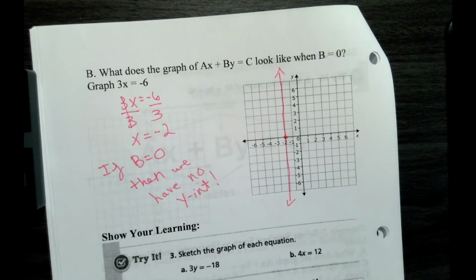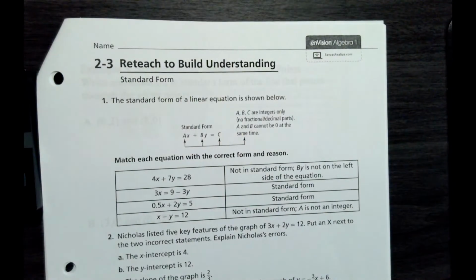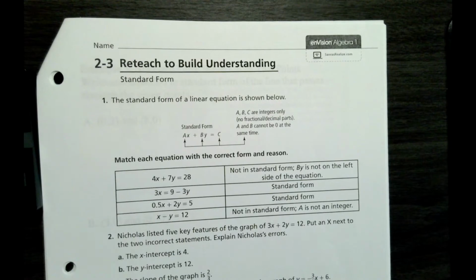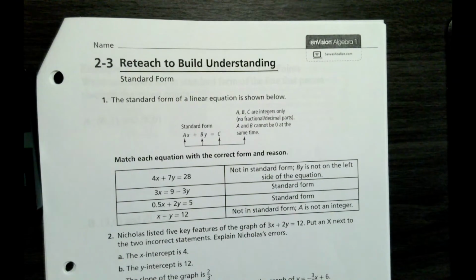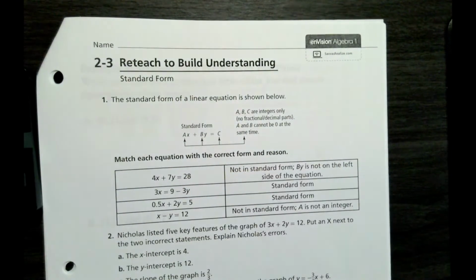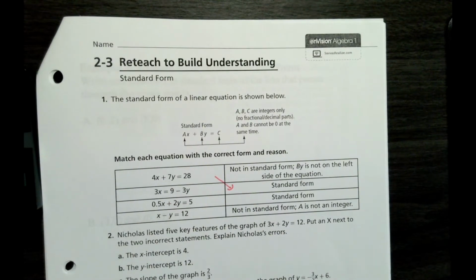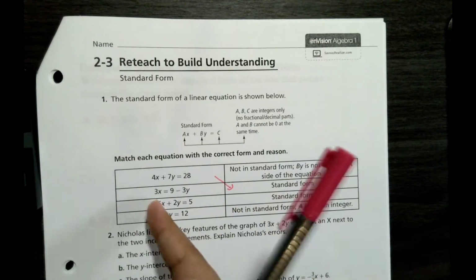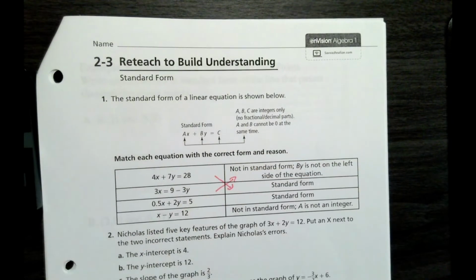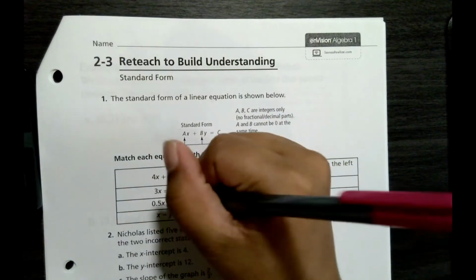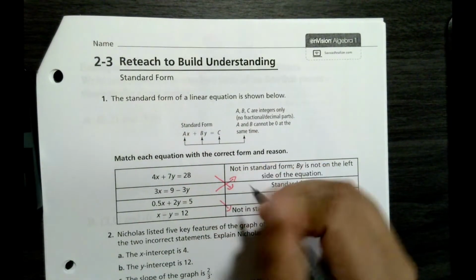Now let's do a quick reteach your understanding here. So remember that standard form can only have whole numbers, integers, no fraction or decimals. So let's match these with the correct ones. This is correct in standard form. It's 4x plus 7y equals 28. However, if something's wrong here, even though we don't have fractions or anything, by needs to be on the other side. Here, we've got a is not an integer. Look at 0.5. That's not an integer. And here, even though they're not like big numbers, those are still number 1, and 1 is still an integer. So, boom, it works.